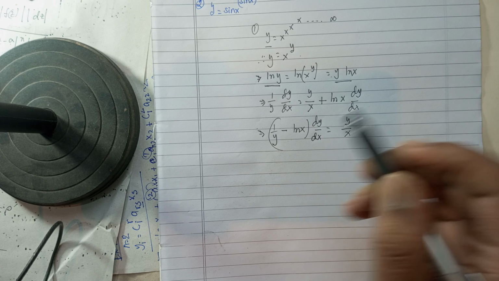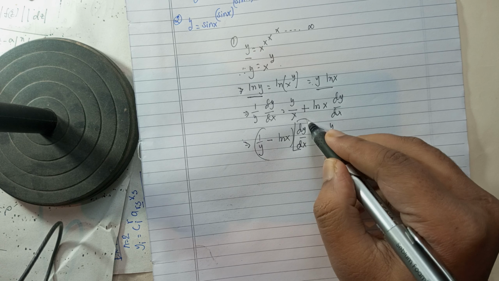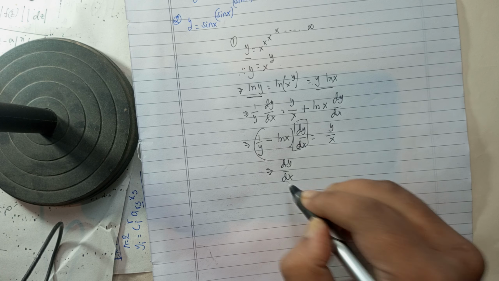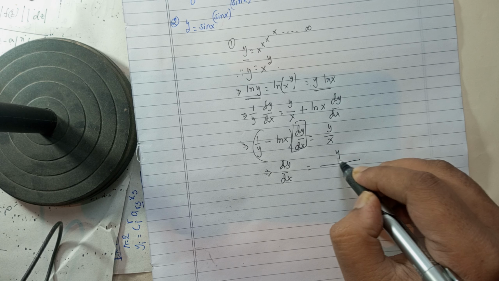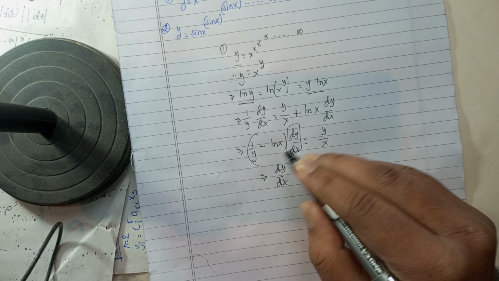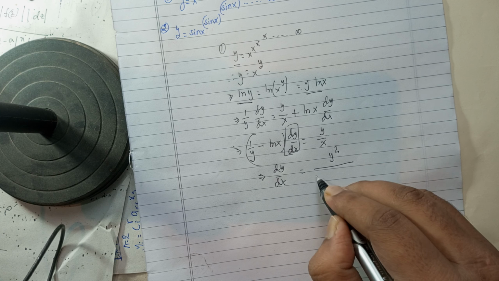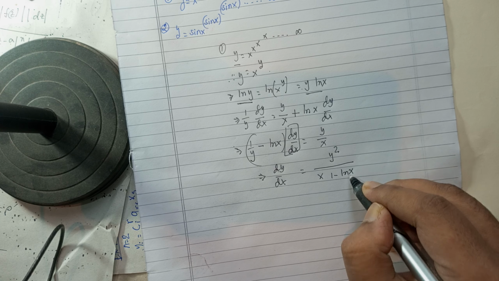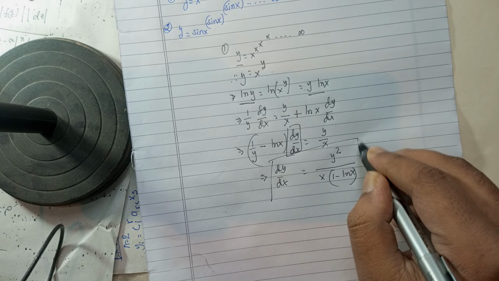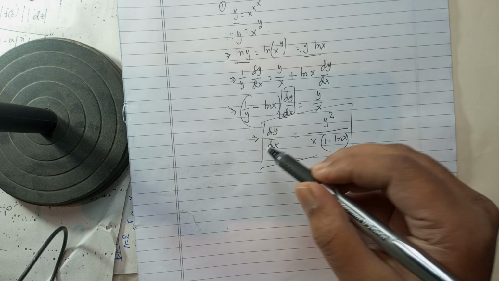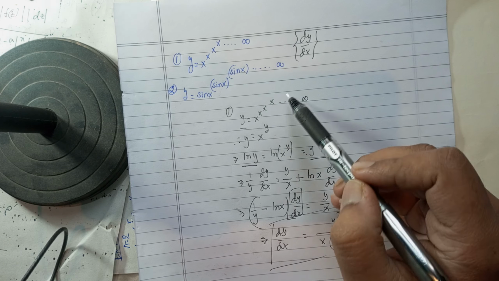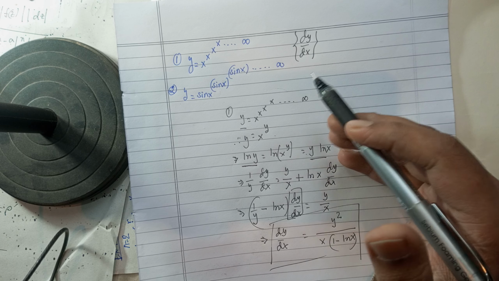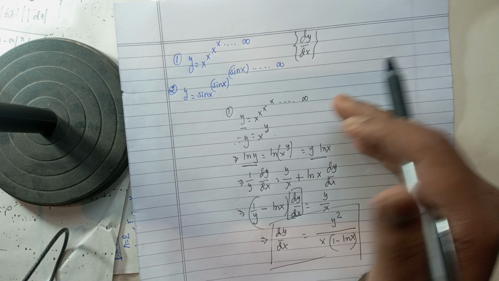Then we just have to evaluate that part, so we can write d/dx of y is equal to the simplified form, y square over x times 1 minus ln x respectively. So that's the value of d/dx of y for this particular function, which goes to infinity. It seems very hard to solve, but it's not actually that hard.